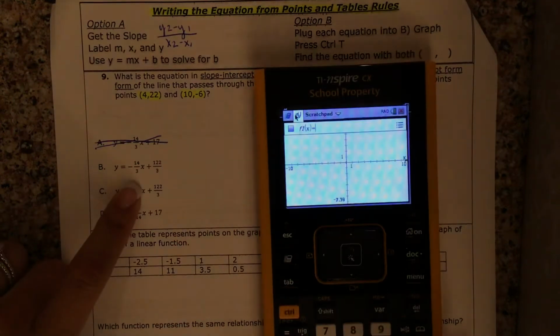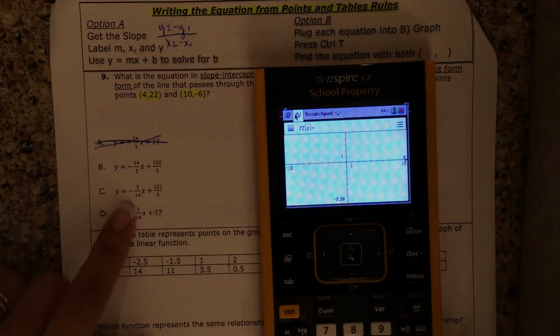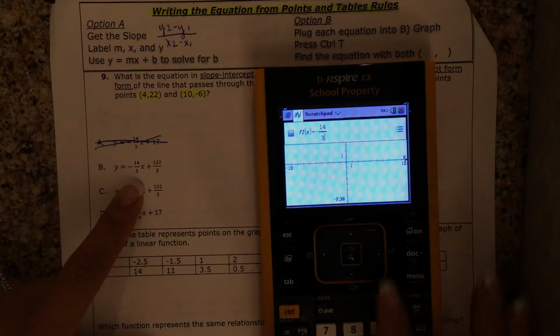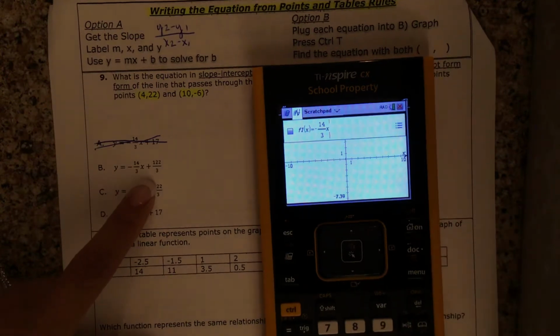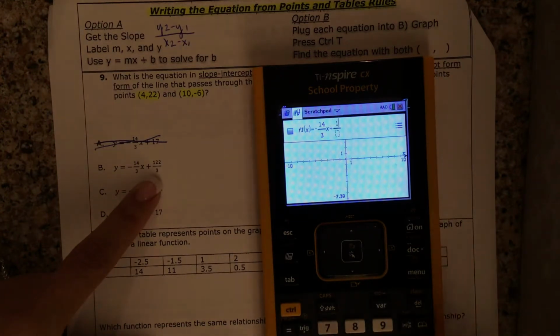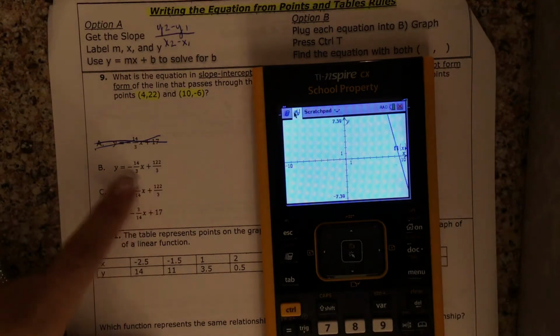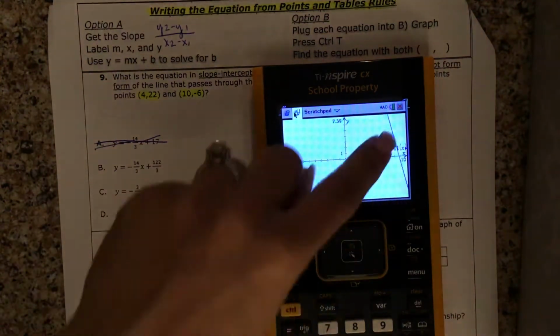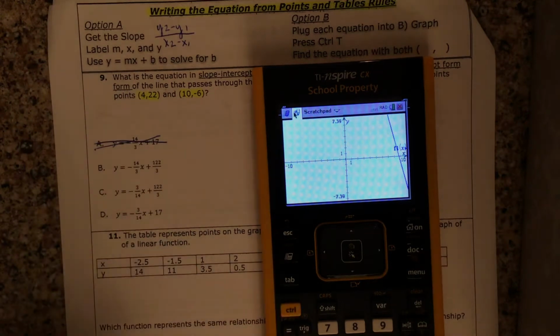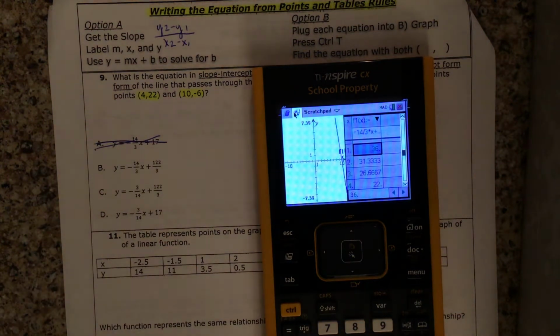In that one, we had to clear it, and now I'm typing in negative. Again, it's a new fraction, so Control divide. 14 over 3, right click, x, plus another fraction. Again, I need to press Control divide. 122 over 3, enter. When I press enter, it graphs. There's my line. That's great, I see a line, but I don't see the points. So we have to press Control T. All right, here we go.